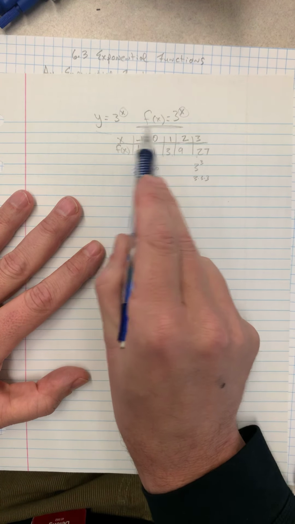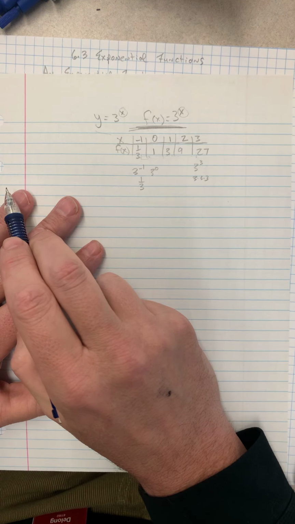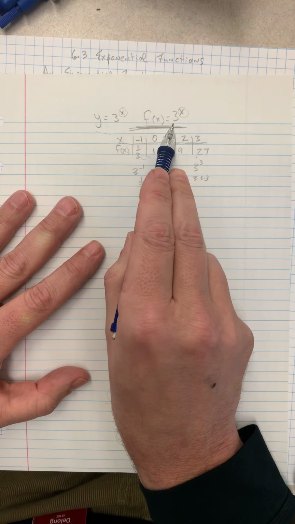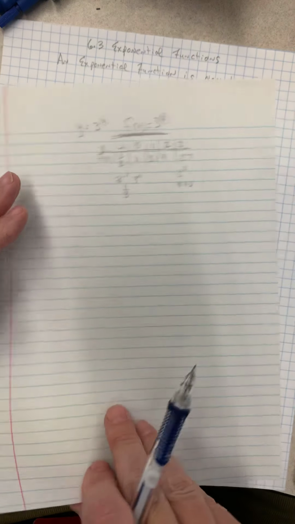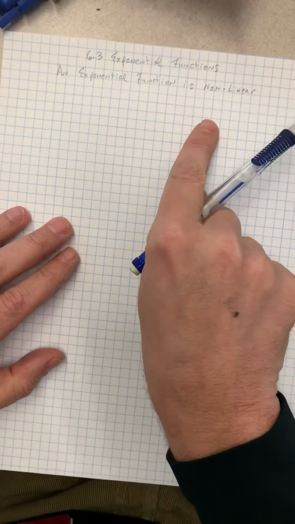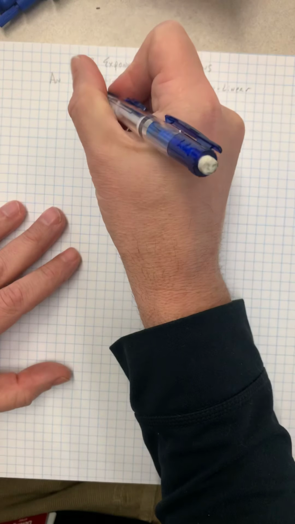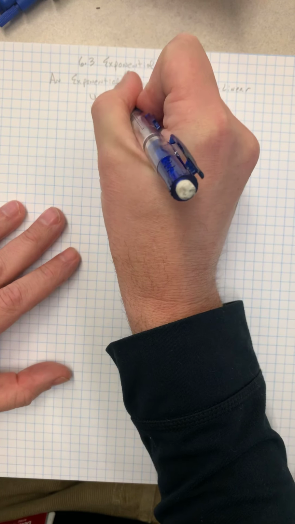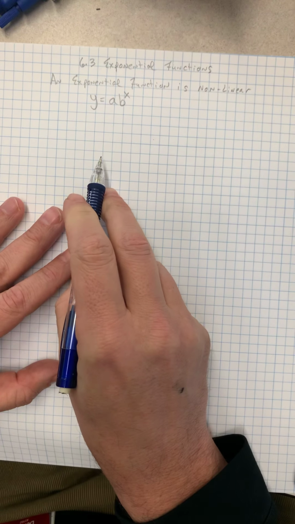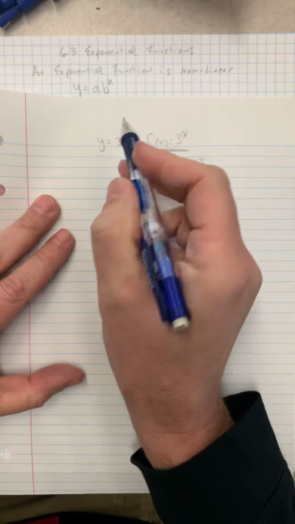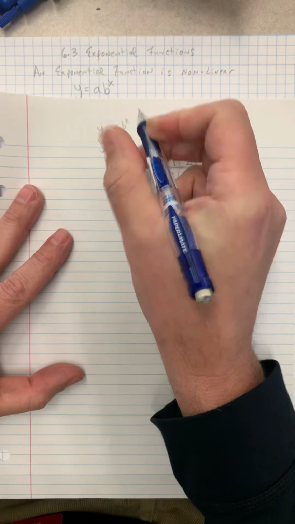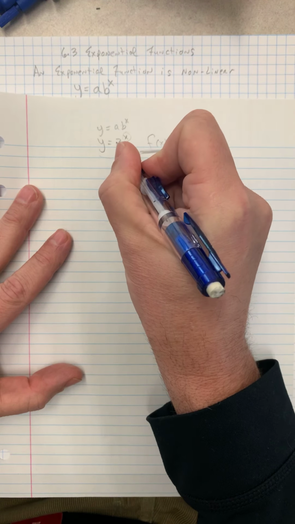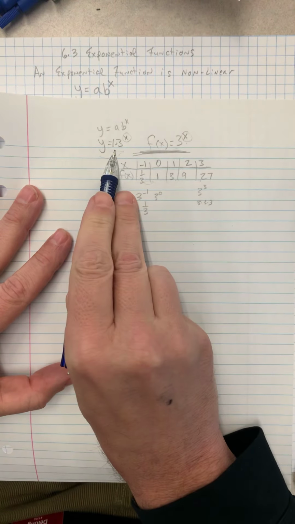All of our exponential functions are going to have this. They're going to have some number raised to a power. So an exponential function is nonlinear, and it's going to have this form: y is equal to a times b to the x. Now back to this one right here. My b would be 3. There's my x. My a in this problem is 1.